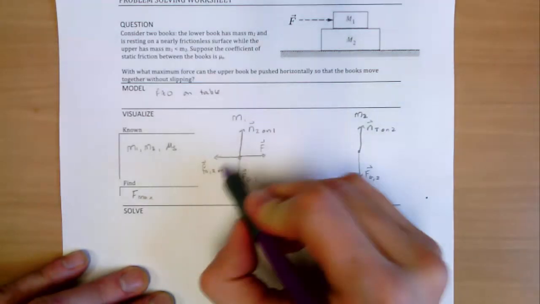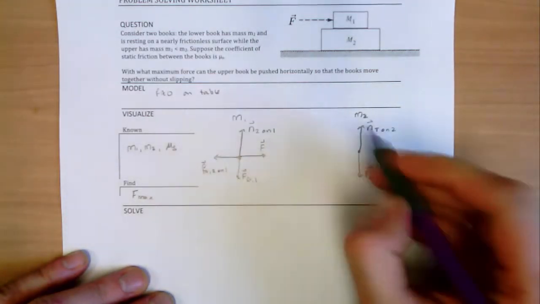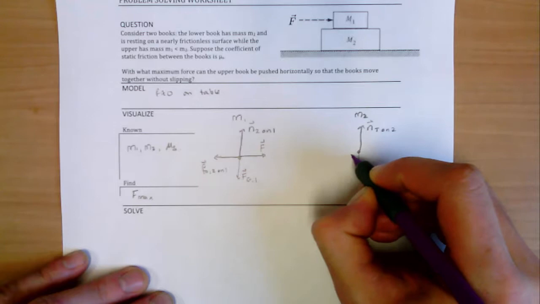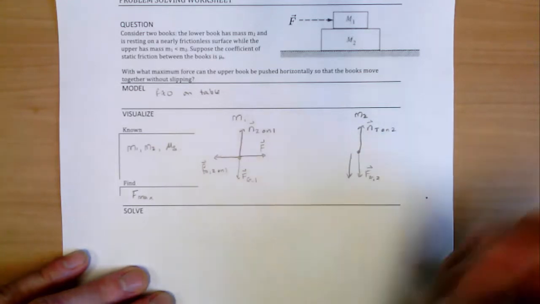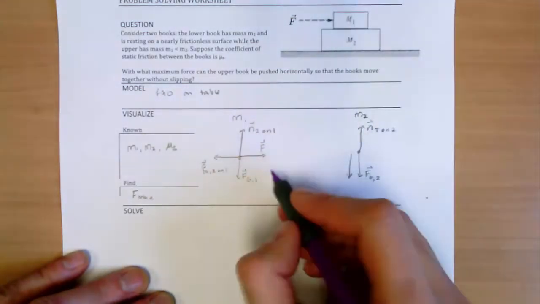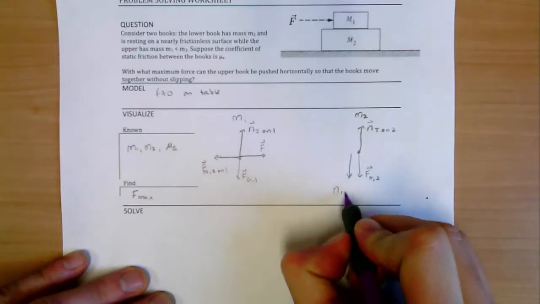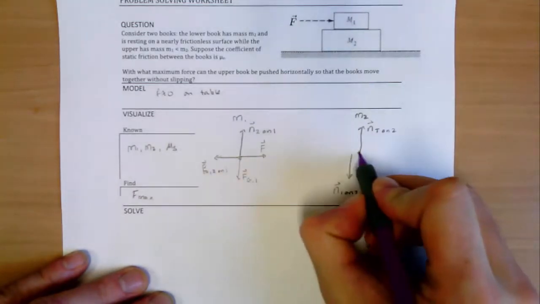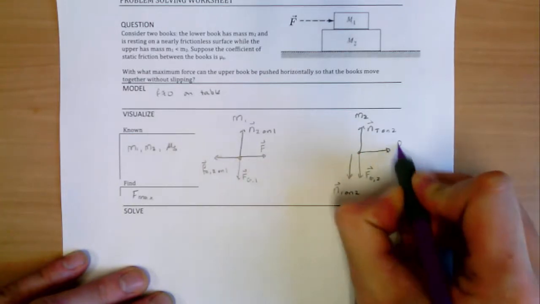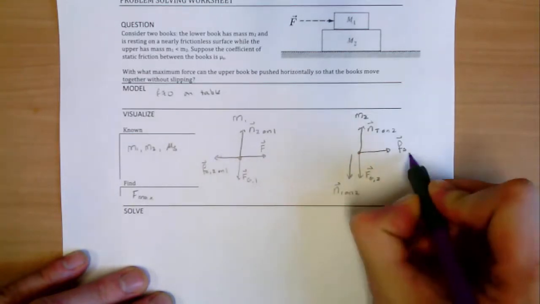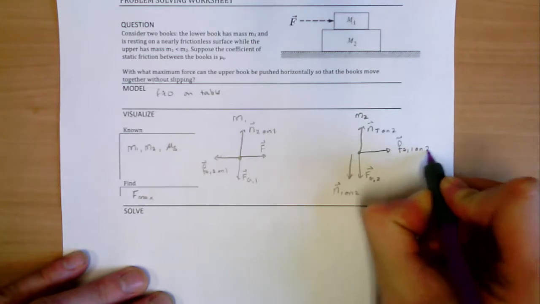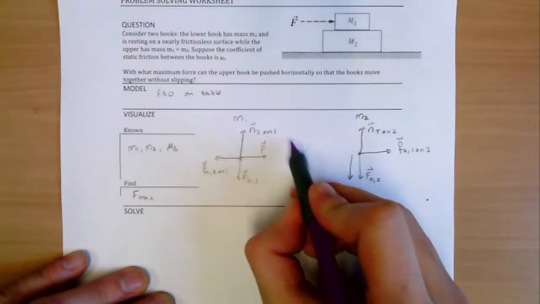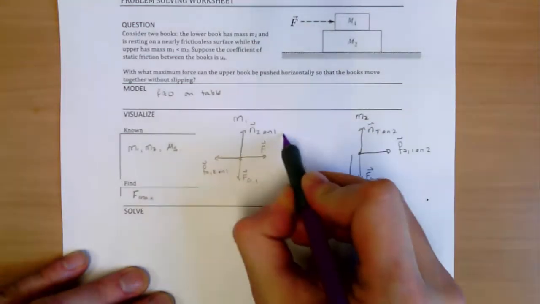And essentially they should be the third law partners of these forces. So there should be a normal downward, so 1 pushes back on 2. So this is 1 on 2. And there should be a friction to the right. Friction 1 on 2.